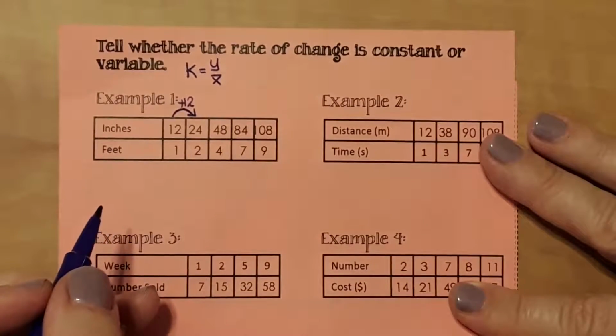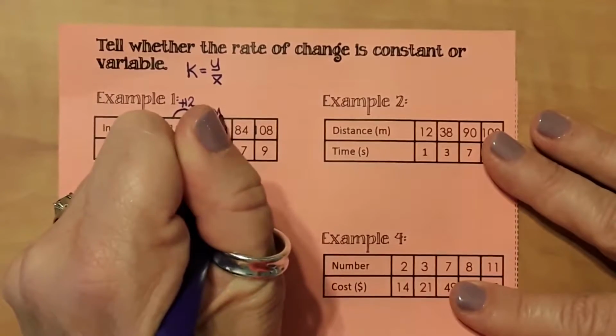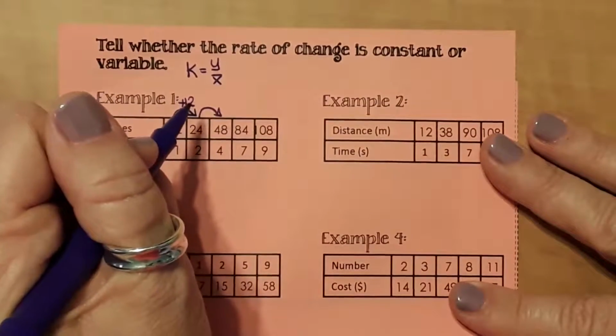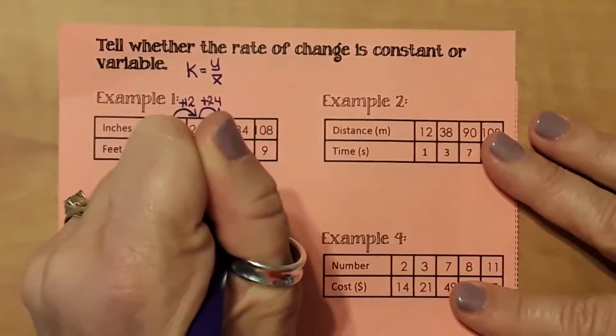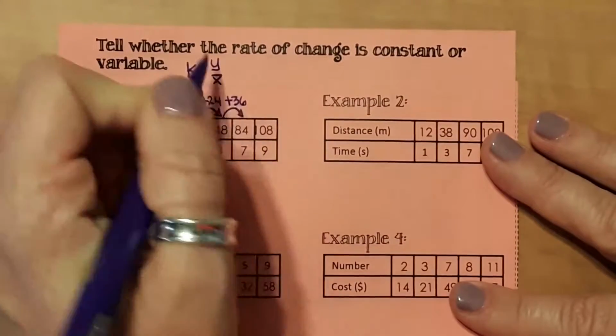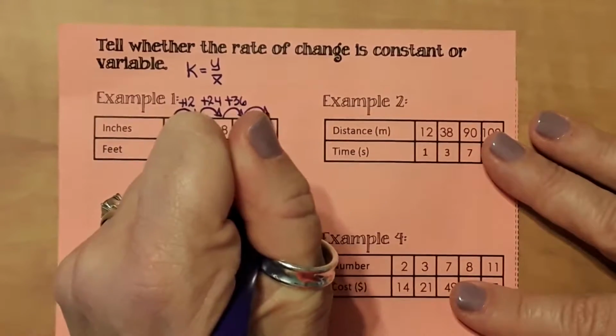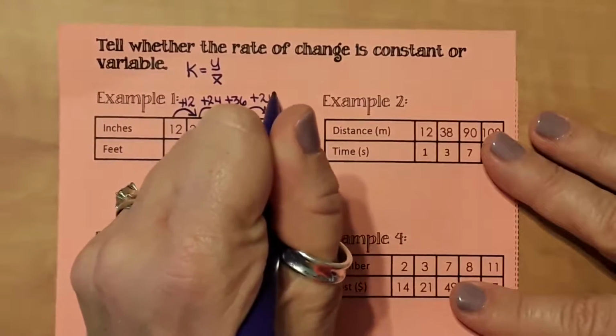From 24 to 48, it is going up by a positive 24. From 48 to 84, it's going up by a positive 36. And 84 to 108 is a positive 24.